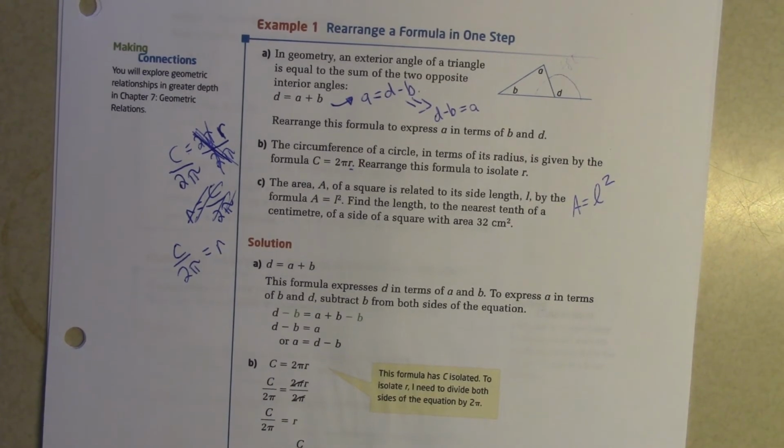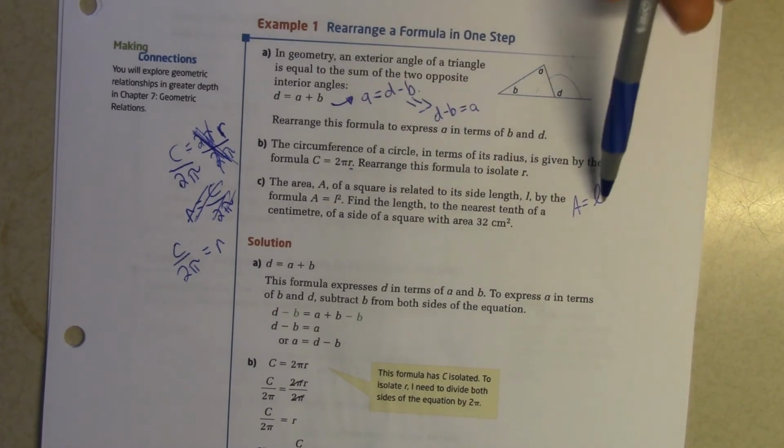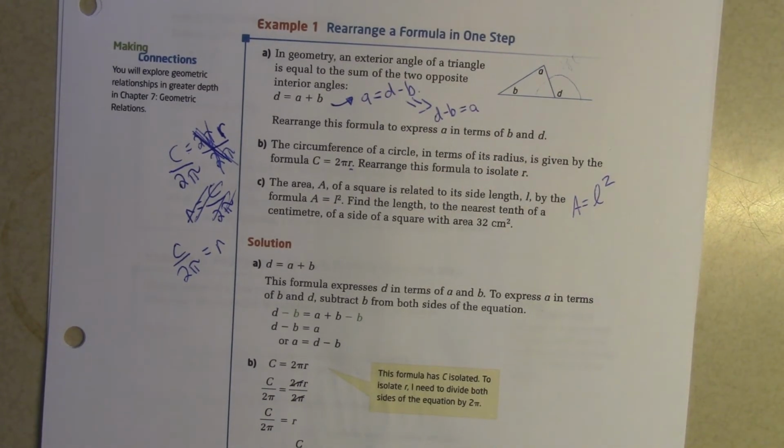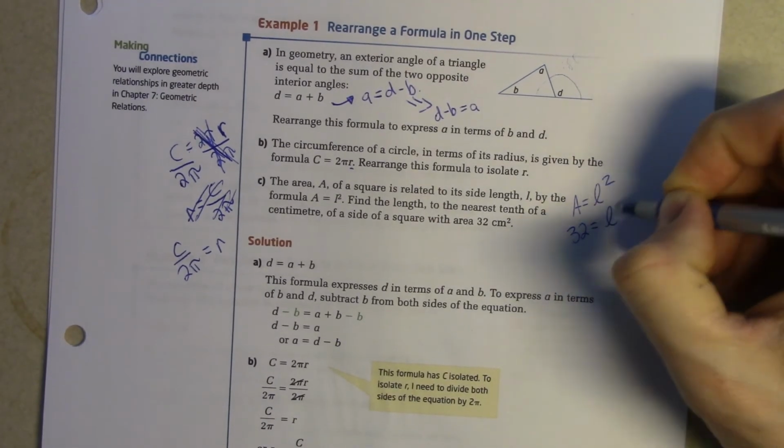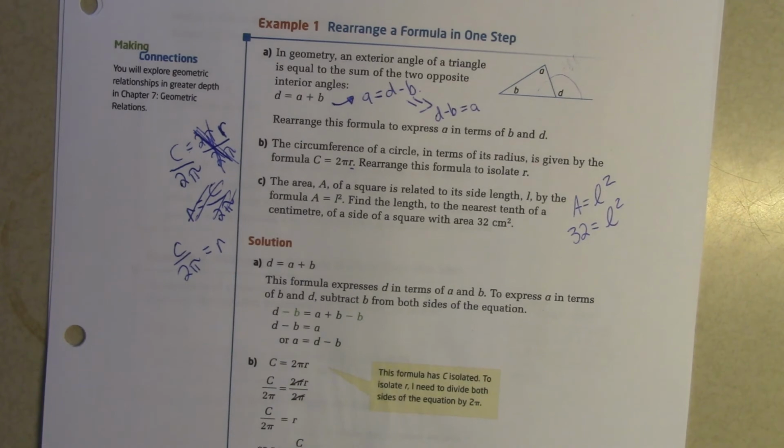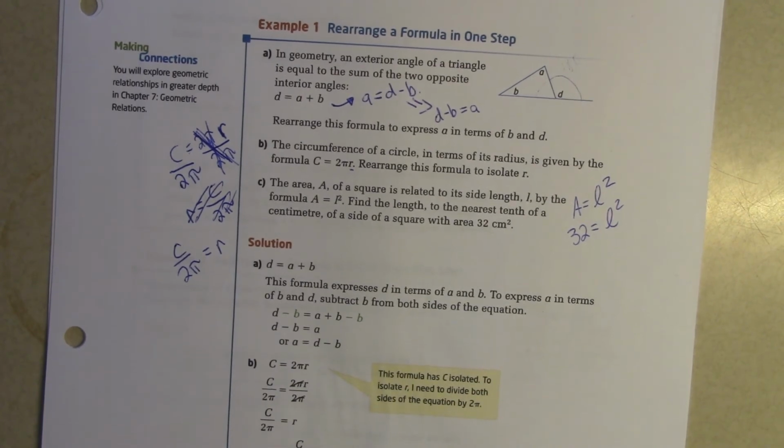The square area is 32 centimeters, right? So that would be substituted in for which letter? A. Okay. So 32 equals L squared. Now what do I do? You have to find the square root of 32.